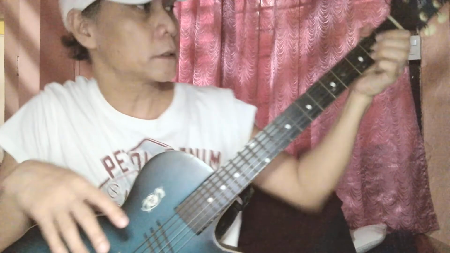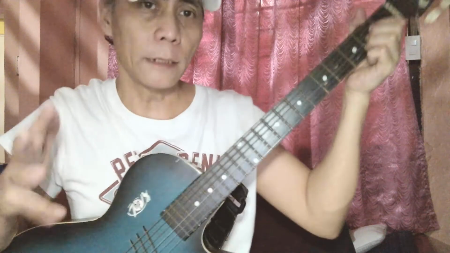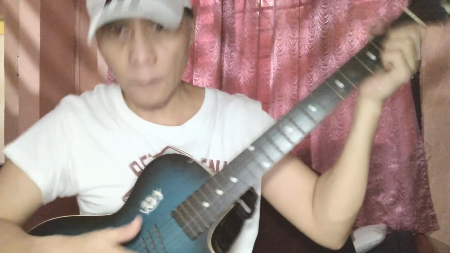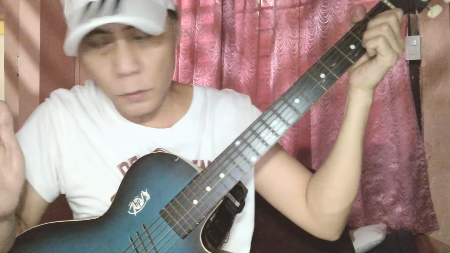Now for beginners, of course, it will be hard, and there are some techniques that you can use so that your right hand will be steady in plucking the strings. The first one is you can use the little finger as a stand to make your right hand steady and put it on the board, wherever your hand is comfortable.